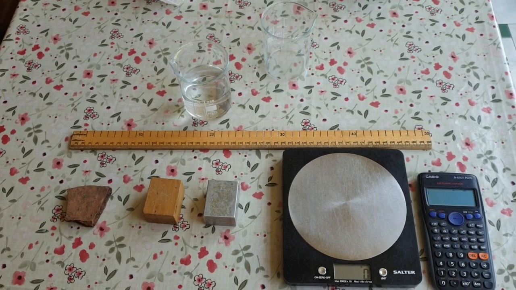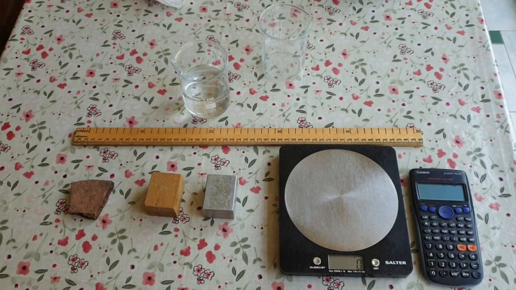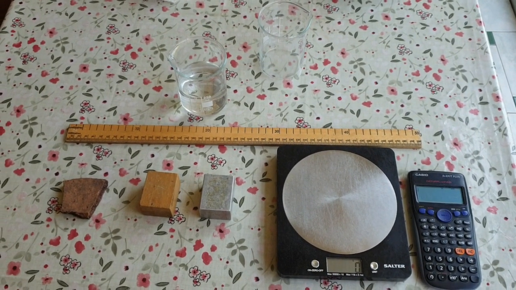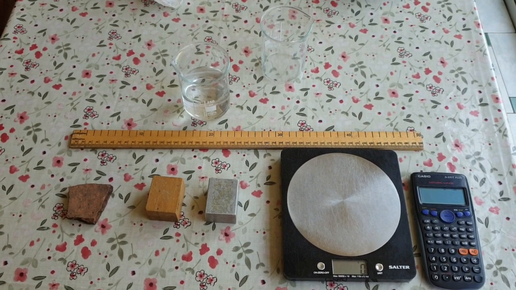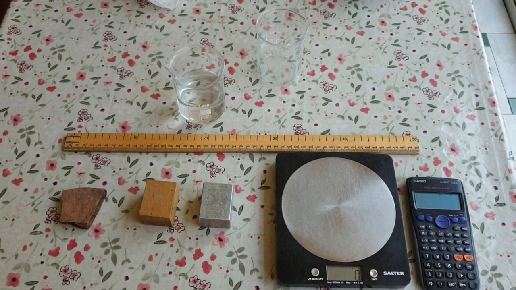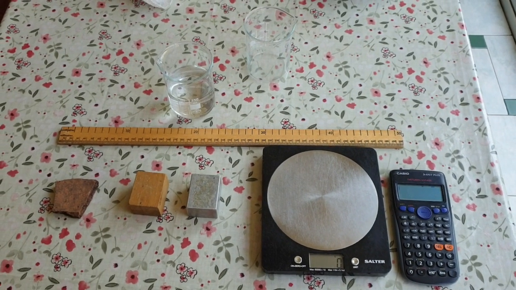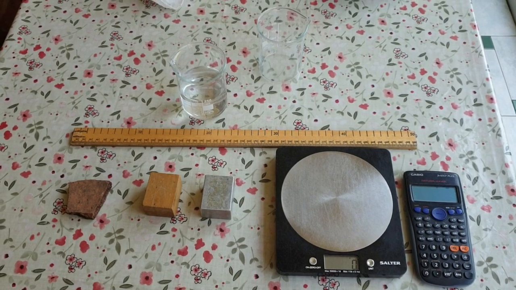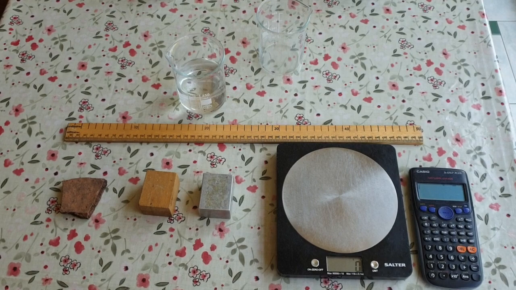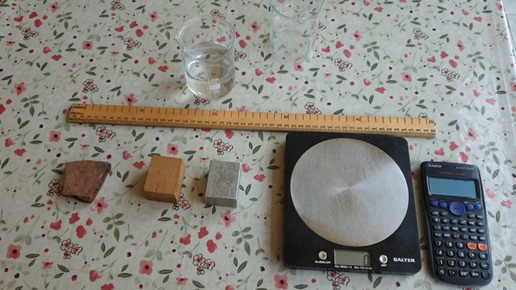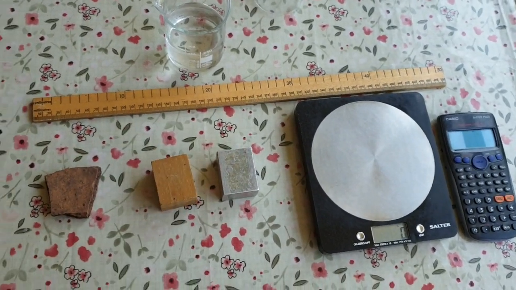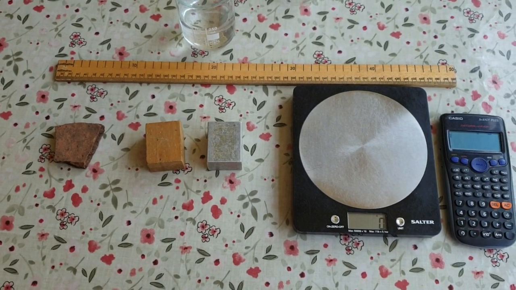Quite often, just for convenience, we use a different unit for density, which is grams per cubic centimetre. Usually when we're measuring things in the lab, most objects come in sizes where we can measure the mass in grams and the volume in centimetres cubed, rather than kilograms and metres cubed. But as I'll show you, it is quite easy to convert between the two. To begin with, I'm going to show you these two materials, the wood and the aluminium, to demonstrate what we mean by density.